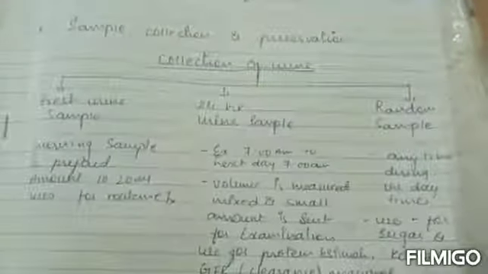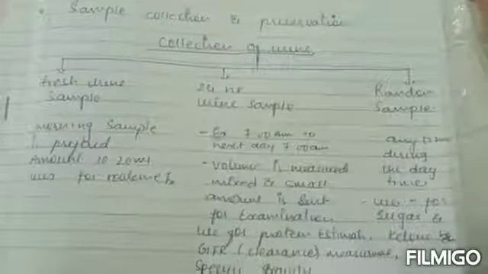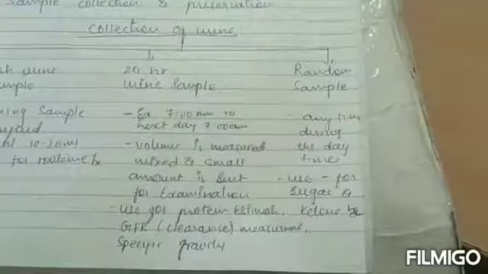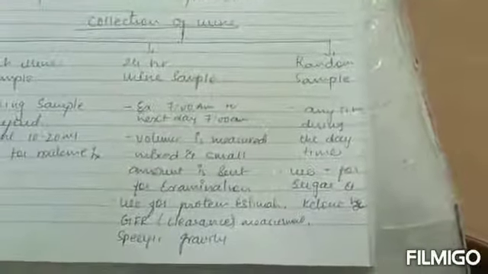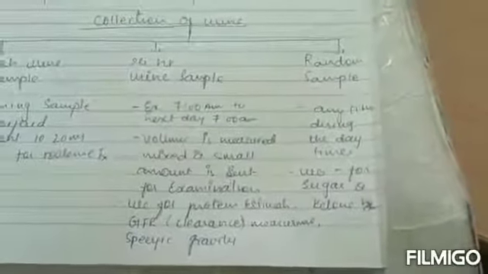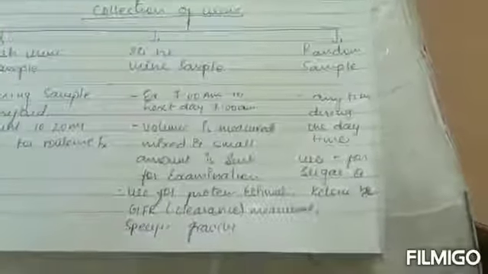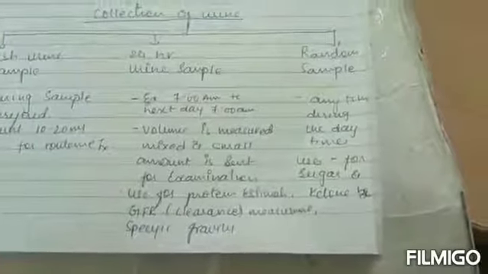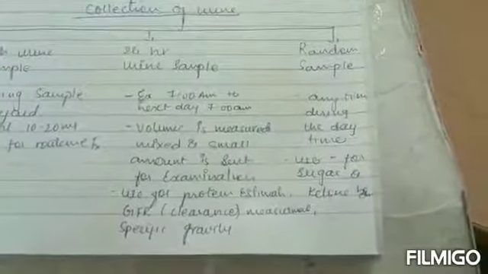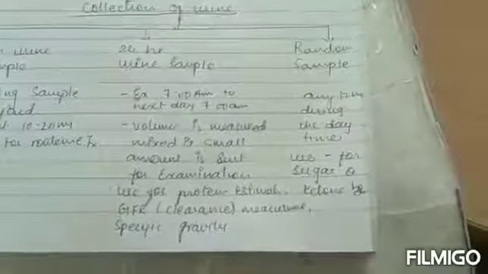Collection of the sample, there are three types: fresh sample, 24-hour urine sample and random sample. For the fresh sample collection, morning sample is preferred. The amount required is 10 to 20 ml and it is used for the routine investigation. For 24-hour urine sample, ask the patient to collect a sample from 7 am to next day 7 am. The volume is measured, mixed and a small amount is sent for the examination. 24-hour urine sample is required for protein estimation, clearance measurement and specific gravity measurement.